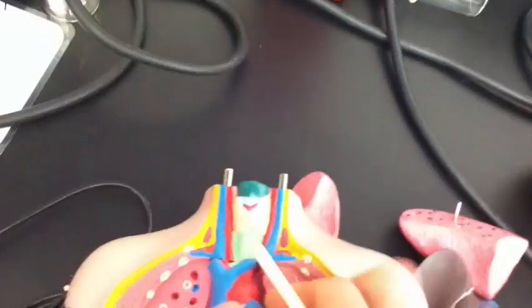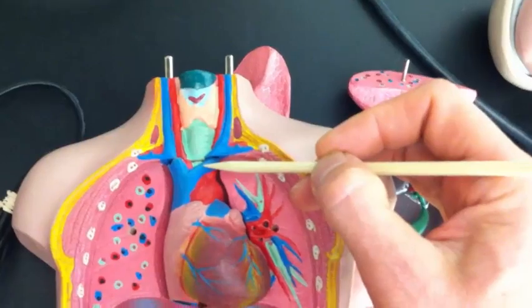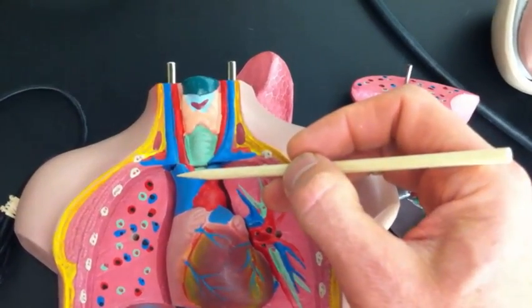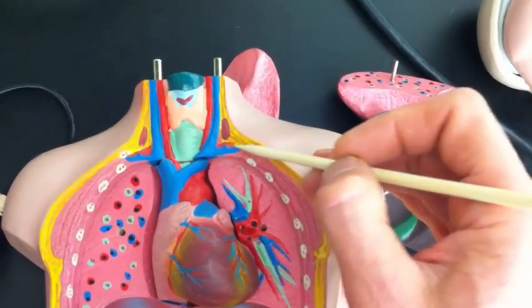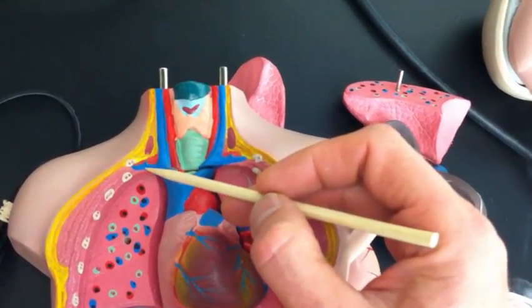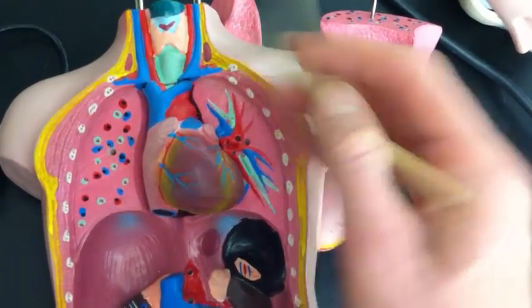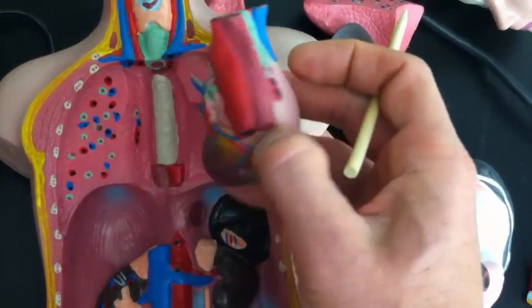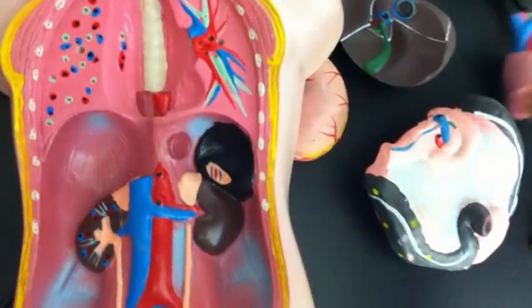If I bring the heart back into play, we could have the left brachiocephalic vein and right brachiocephalic vein, and here's left subclavian vein, and over here is right subclavian vein. The aorta, of course, is coming off the heart here, and we can see part of the thoracic aorta coming down the back of this heart on this model.